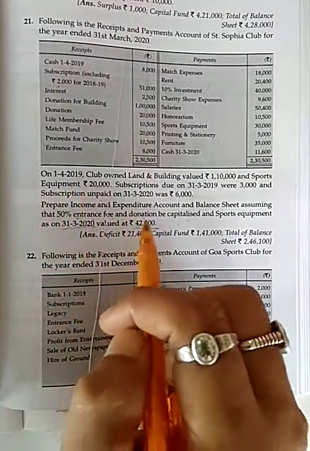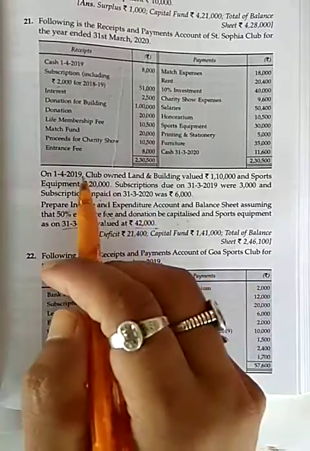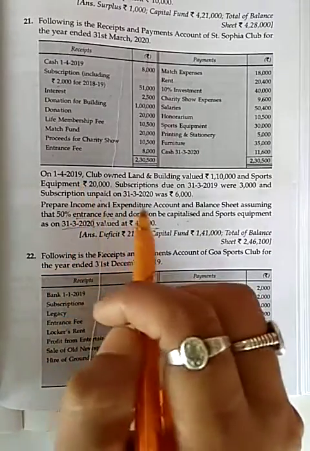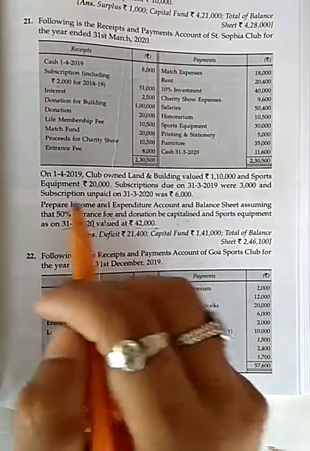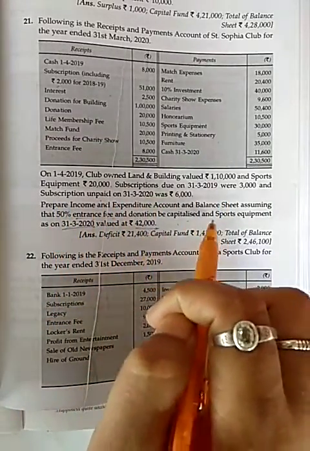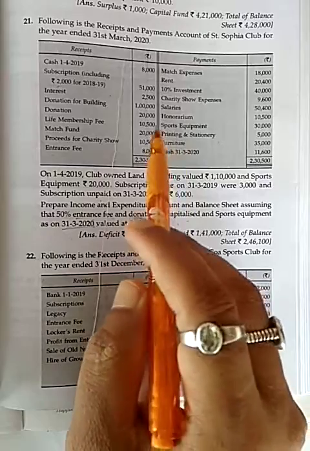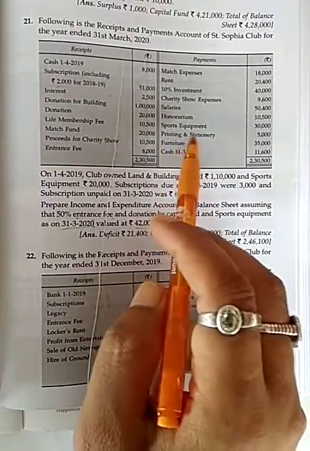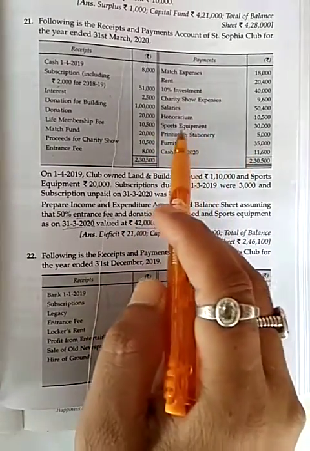So closing balance and opening balance both are given in sport material equipment here, and some sport equipment material has been purchased also.